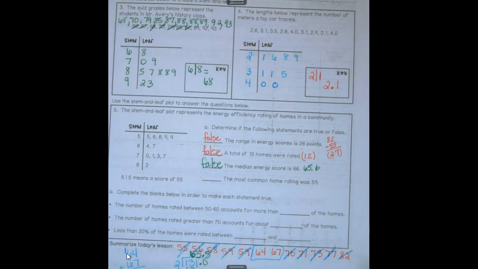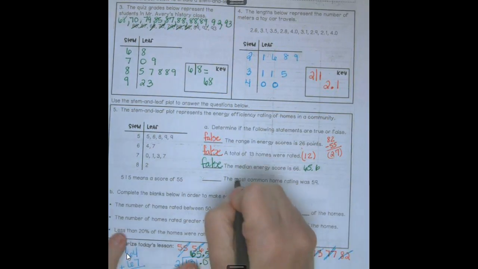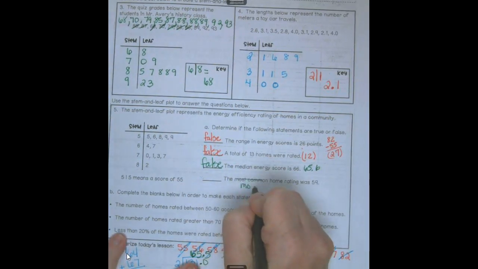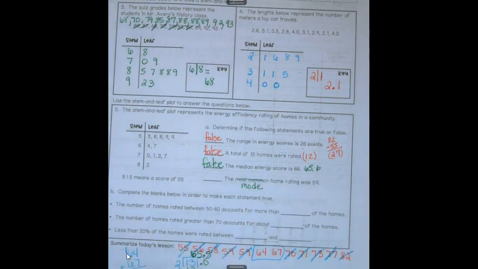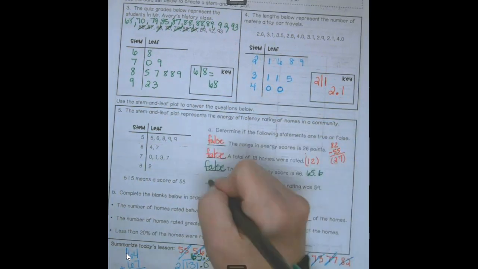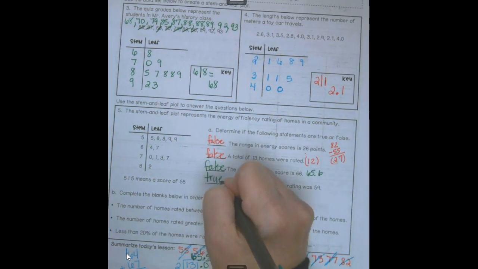D, now the most common. Most common is also known as mode. Mode is most common. The most common home rating was 59. Is that true or false? Do we have more 59s than anything else? Yes. That is true.